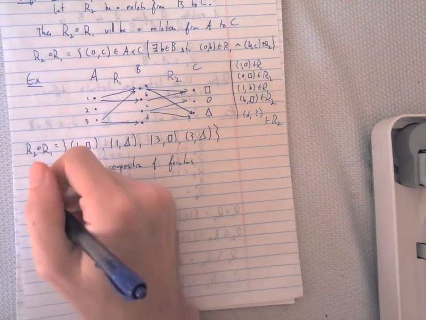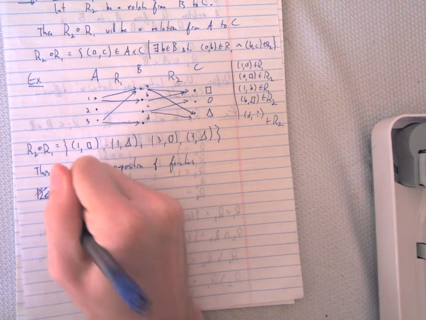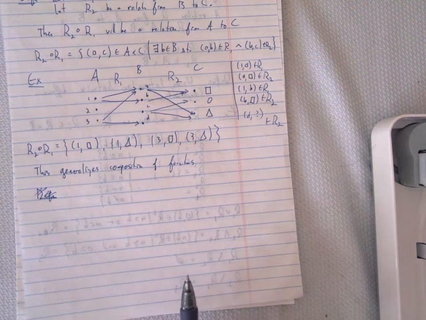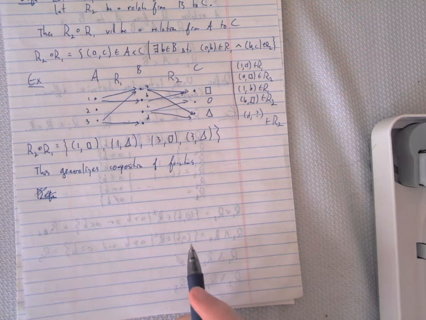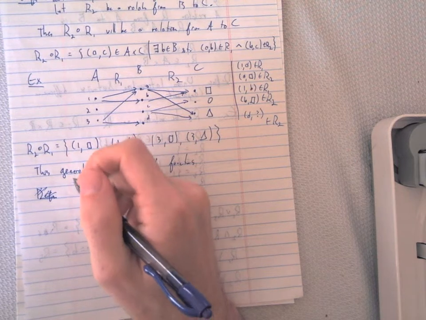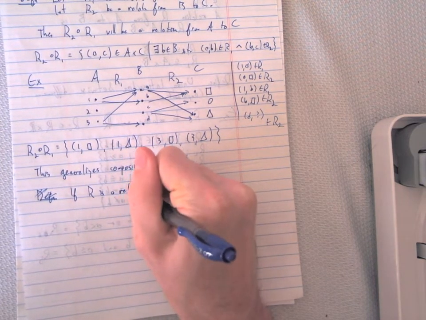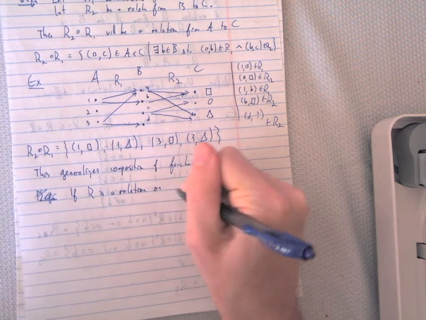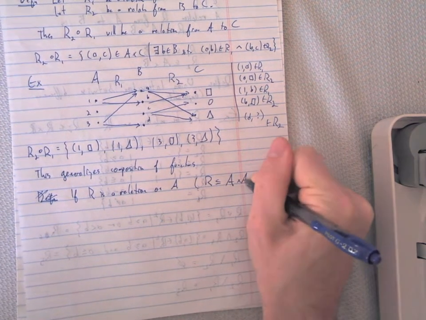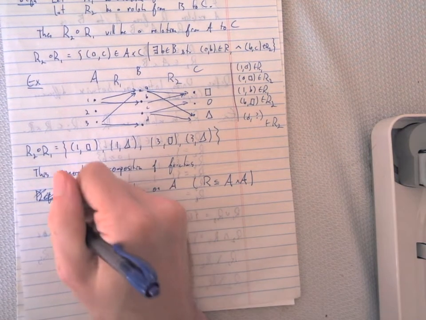Okay, definition. Well, not definition quite yet. So remember that we have these two different notations. We have a relation from A to B, but if A and B are the same set, we call that a relation on A. So if R is a relation on A, so R is a subset of A cross A, then we can compose a relation with itself.